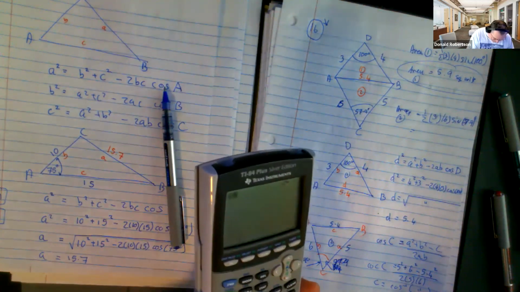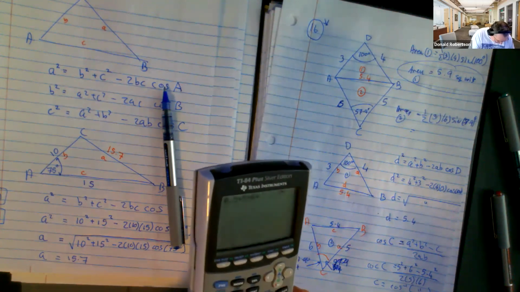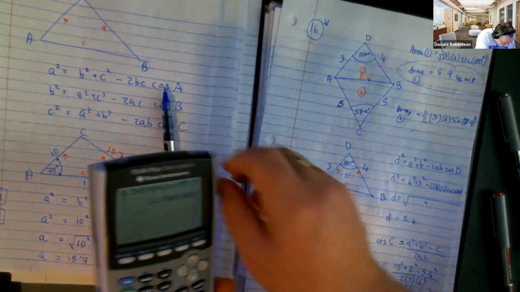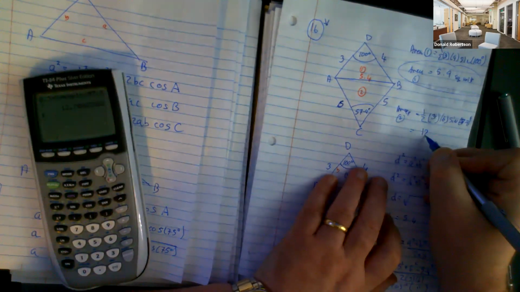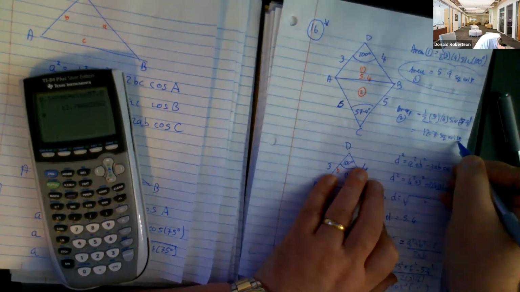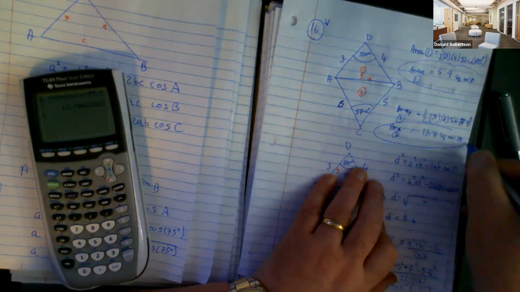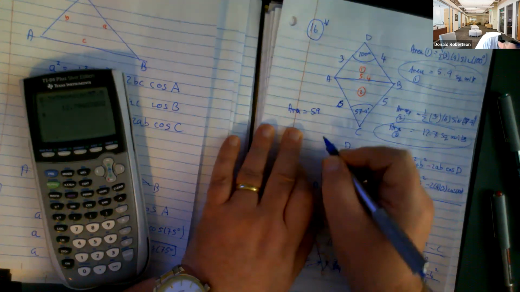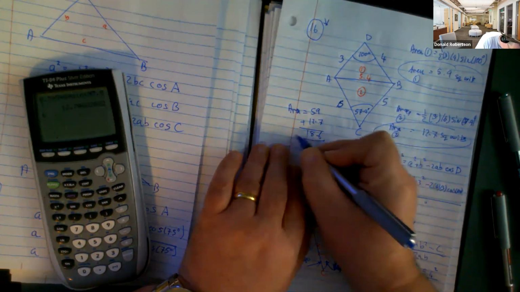So 0.5 times 5 times 6 times sine of 57.9, and I get 12.7 for that one. So we now have the area of 2. And so the area of the shape is just 5.9 and 12.7 added together. And that's the area of the whole shape.